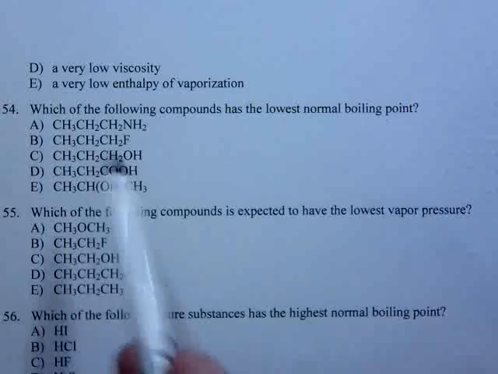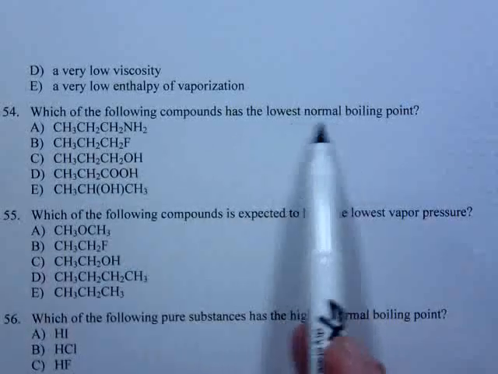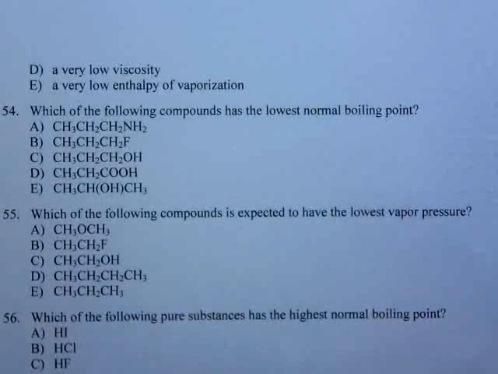You have to have a lot more energy, higher heat, or higher boiling point. So which of the following compounds has the lowest normal boiling point? That would be something that would evaporate very quickly. So that creates what we call a high vapor pressure. So molecules that evaporate quickly have high vapor pressures. Try to get that straight. High vapor pressure, low boiling point.